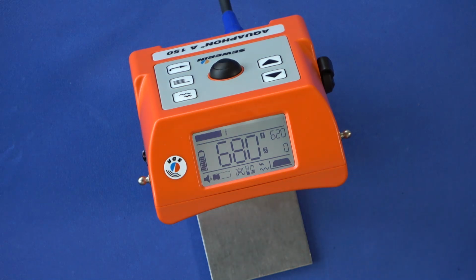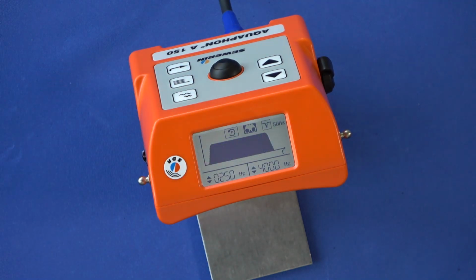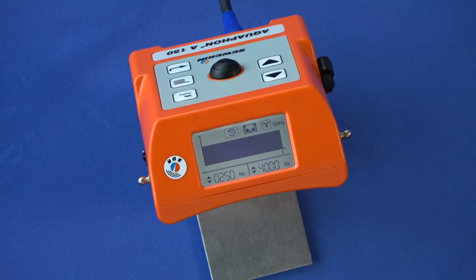To change the filter settings, press the filter button on the keyboard. The current filter settings are now displayed in detail. An automatic frequency analysis can now be started directly with the up and down arrow keys. The A150 receiver automatically calculates the optimal filter settings for the current noise.